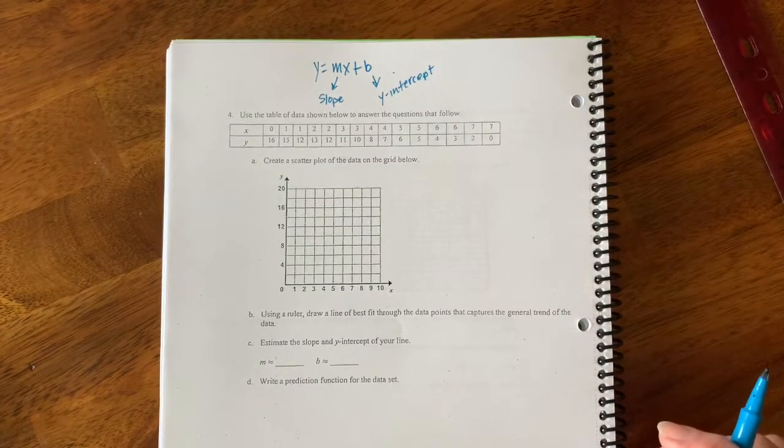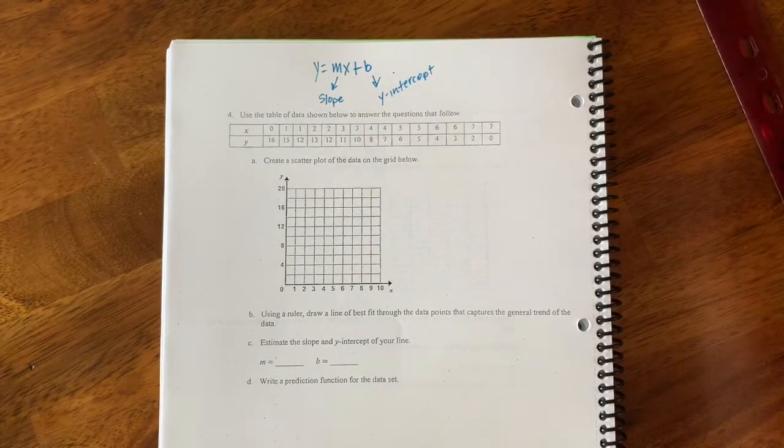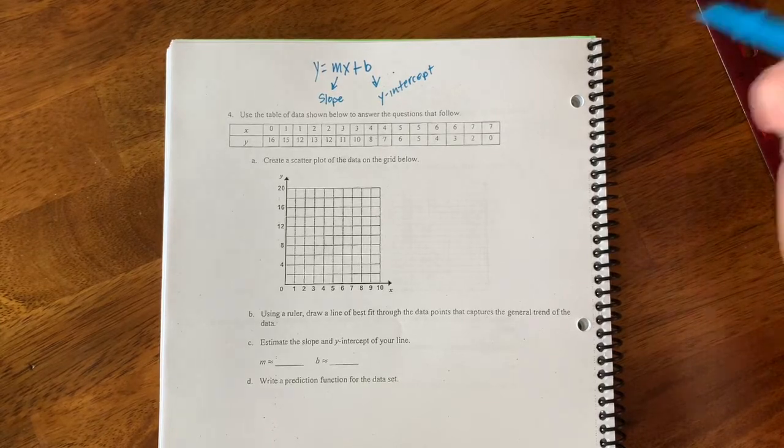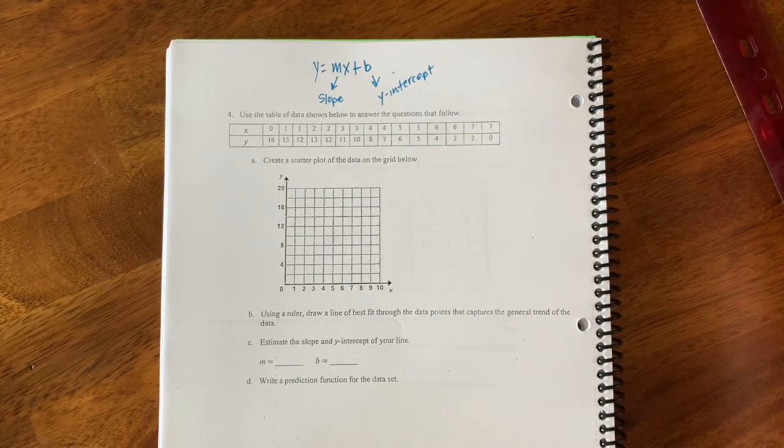Okay. So number 4 says use this table of data shown below to answer the question. A says create a scatter plot.